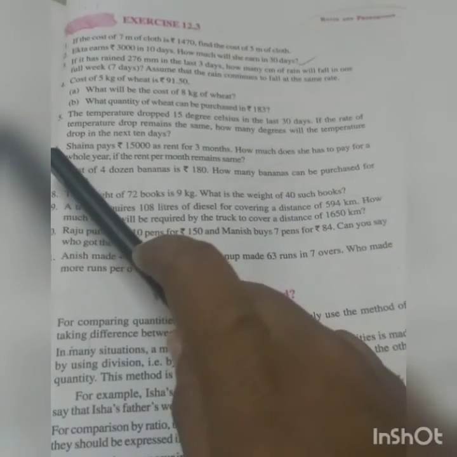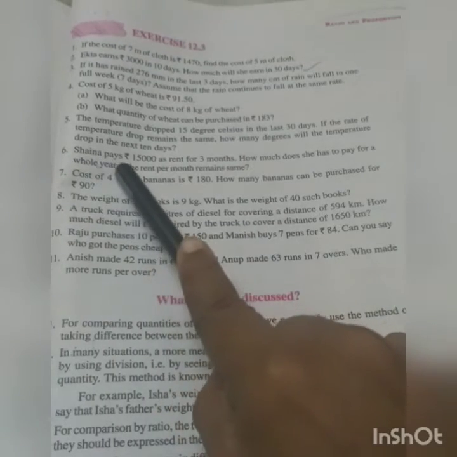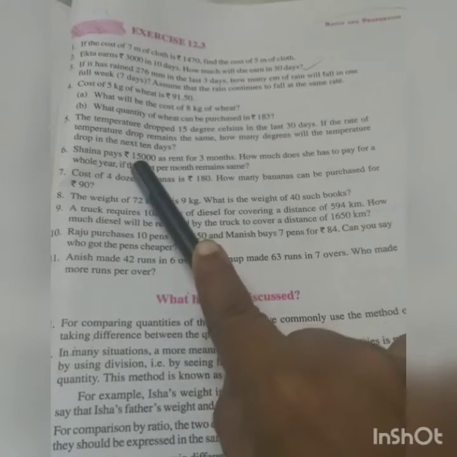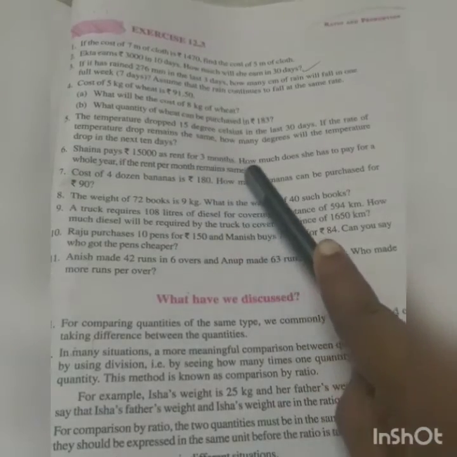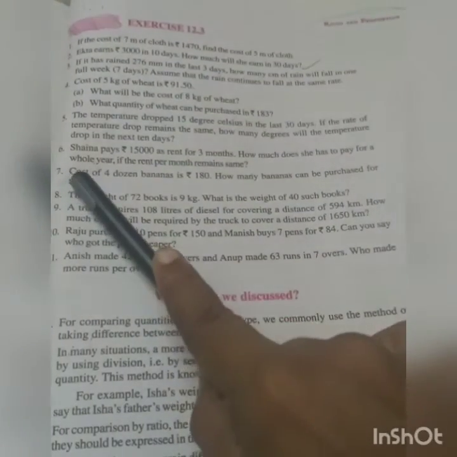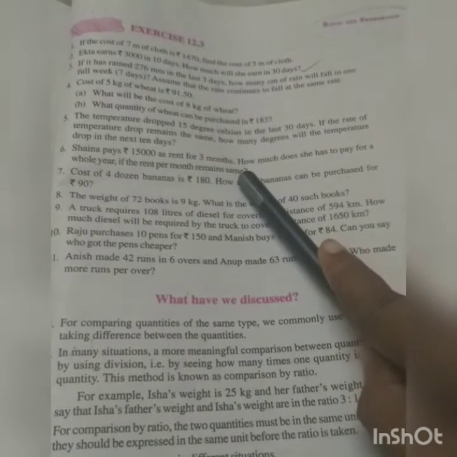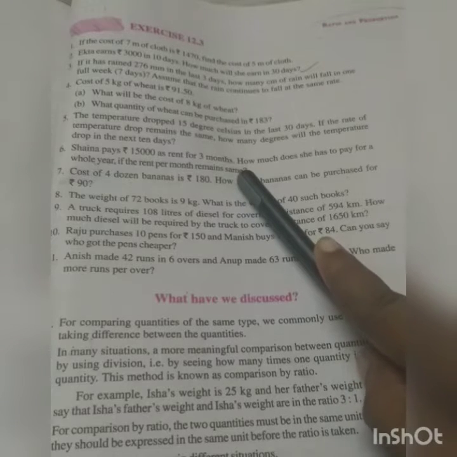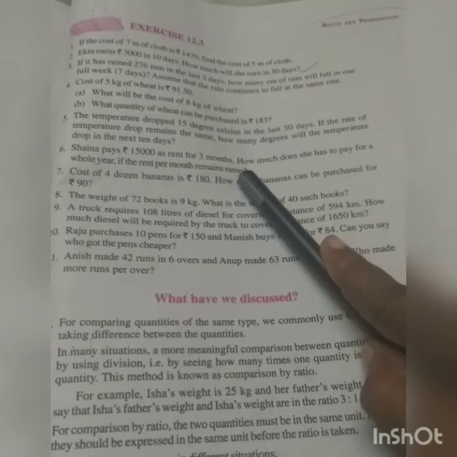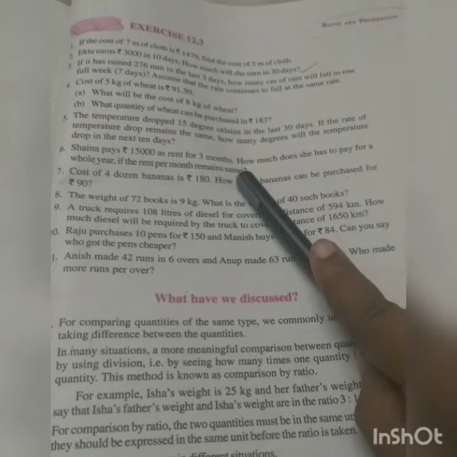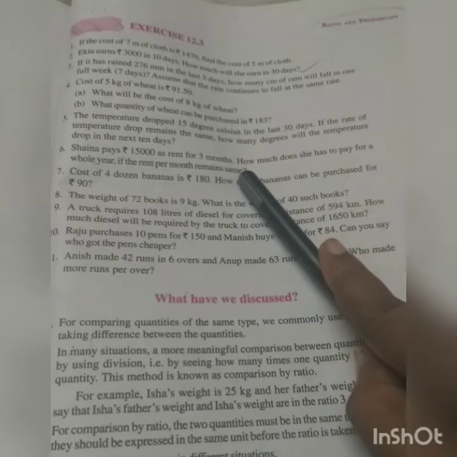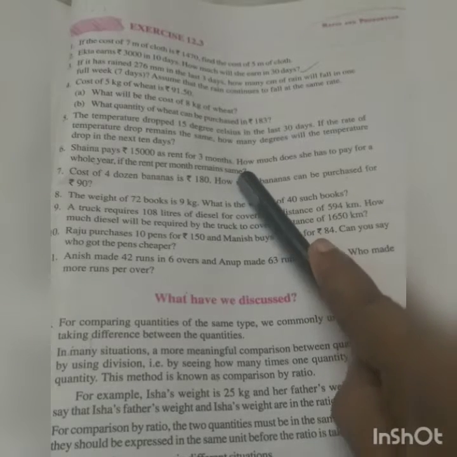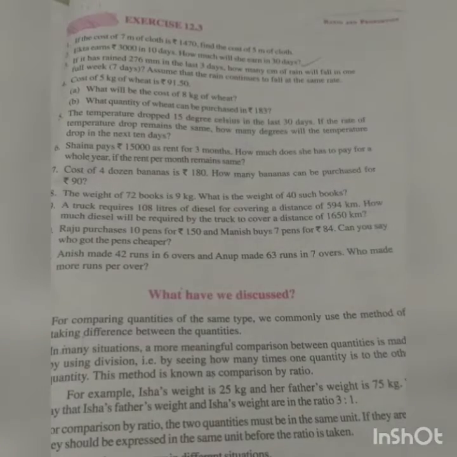Second question, question number 6. Shaina pays rupees 15,000 as rent for 3 months. How much does she have to pay for a whole year if the rent per month remains the same? Simple question, isn't it? That means the rent for 3 months is given. How much? 15,000. We have to find out what rent she has to pay for the whole year. Whole year means 1 year is equal to 12 months. So for that we first have to calculate the rent for 1 month. If you get the rent for 1 month, we can easily calculate the rent for 1 year. So let's see the solution.